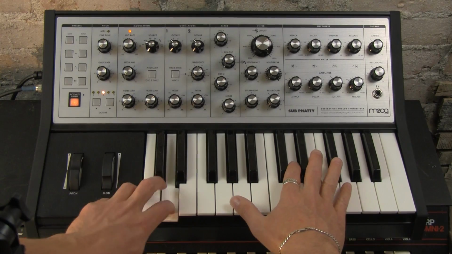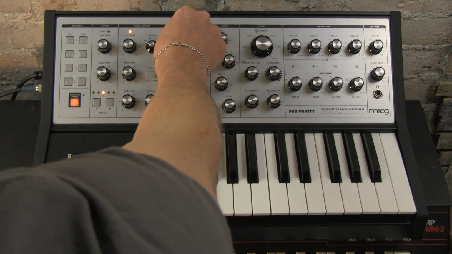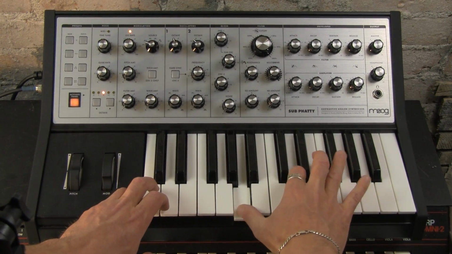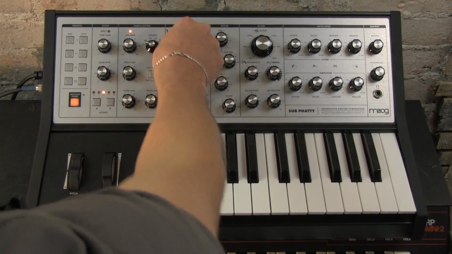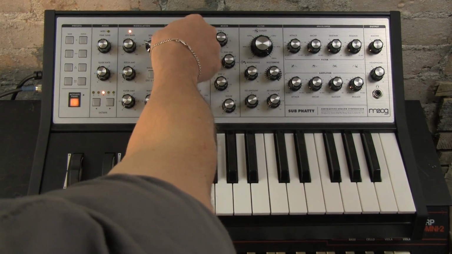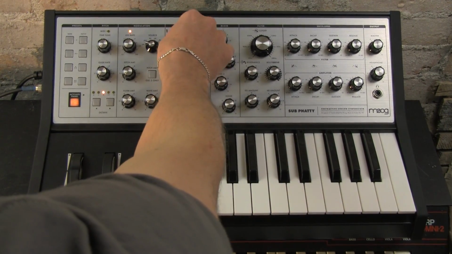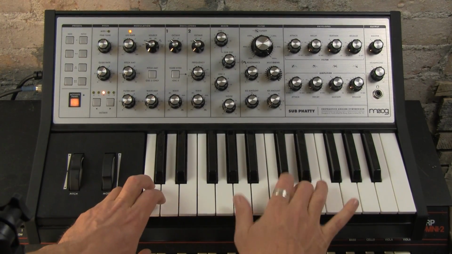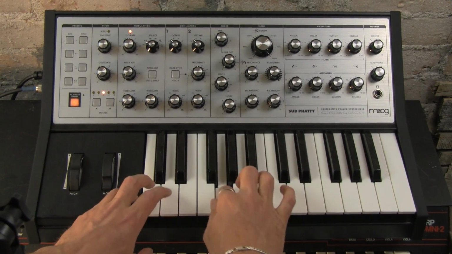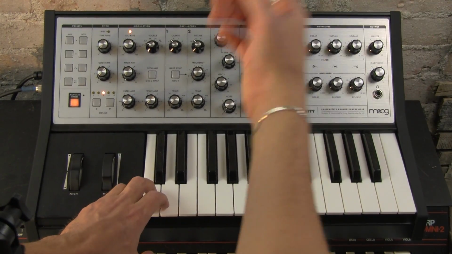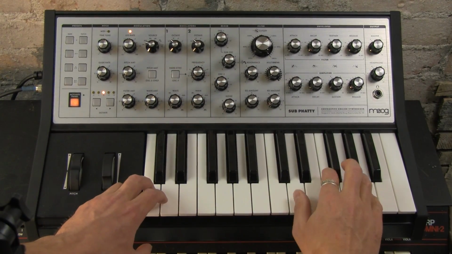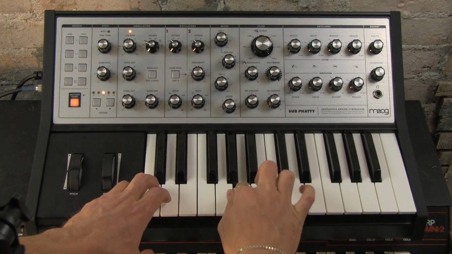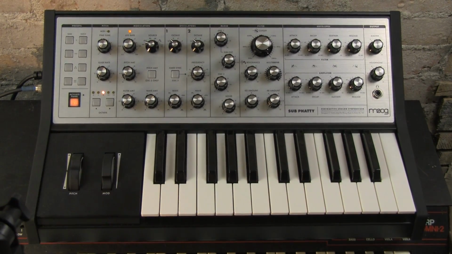Here's a square wave. Not the squarest of square waves, but it's still nice. Also the pulse wave. And a triangle wave. Very warm and deep triangle wave.